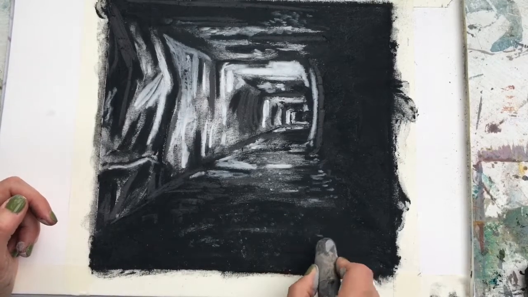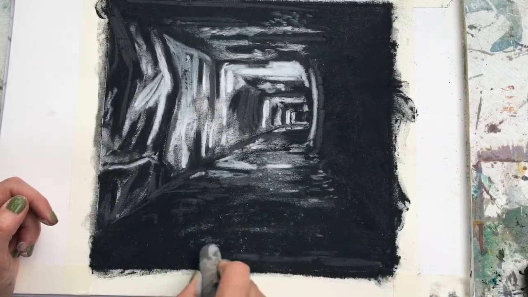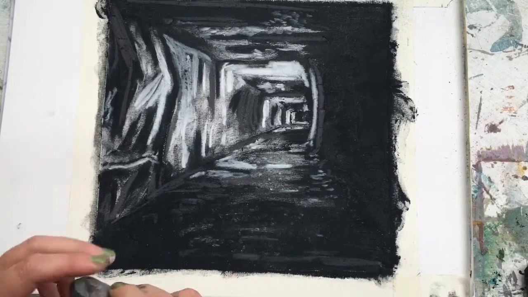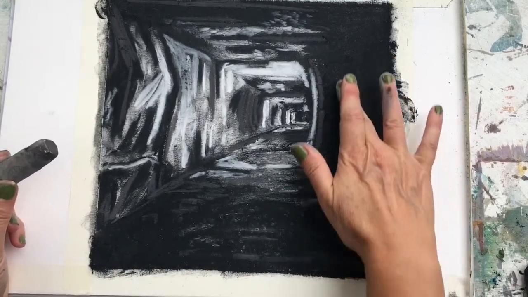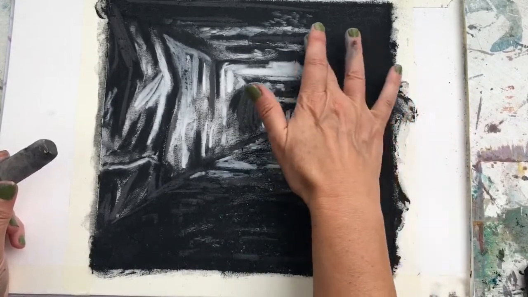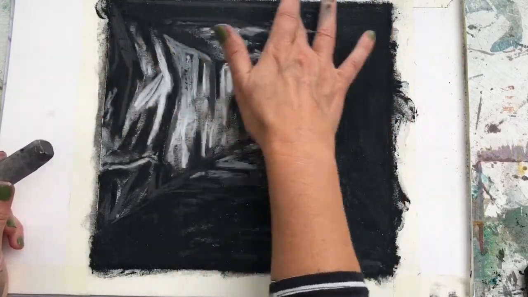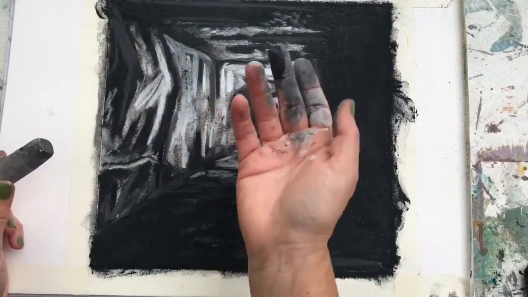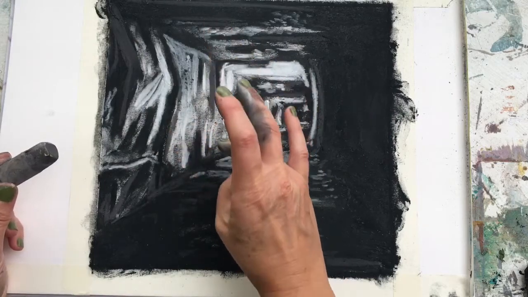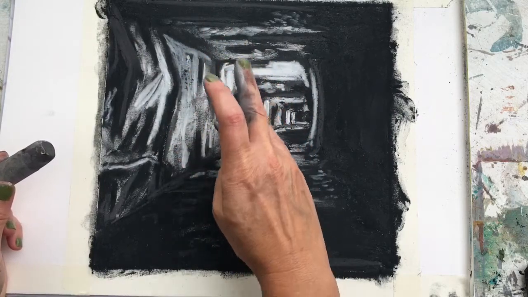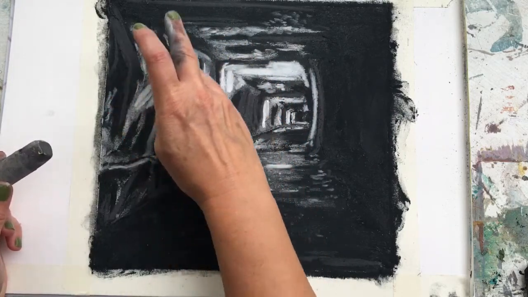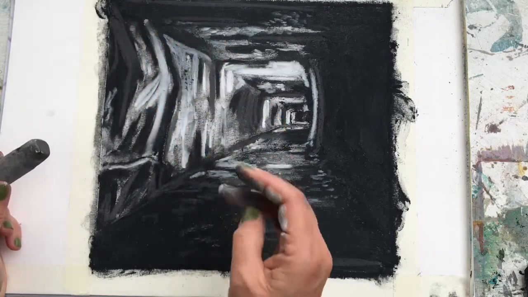Again, some different types of textures just down the foreground will help enormously. Smooth textures as well as rough textures also will help. Be careful when you're smudging, especially if you're going into the white areas. Make sure that you've got clean fingers if you're going to have them remain white.